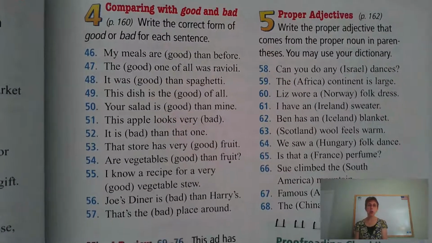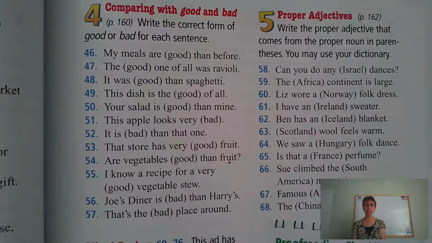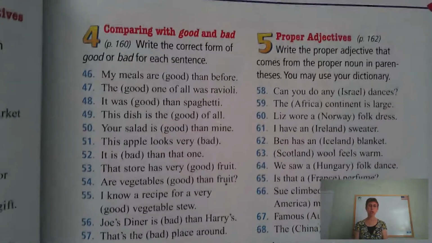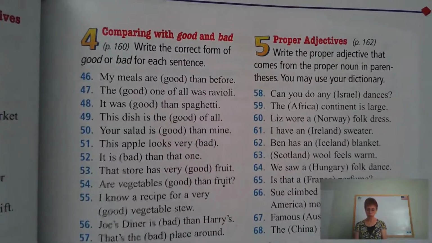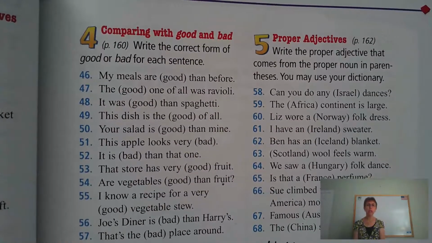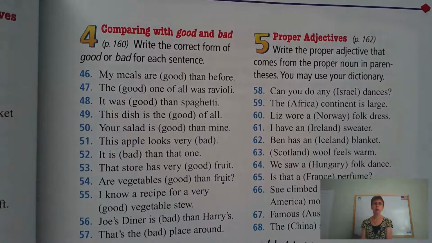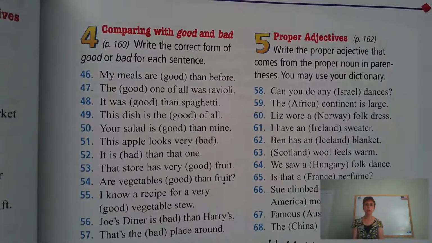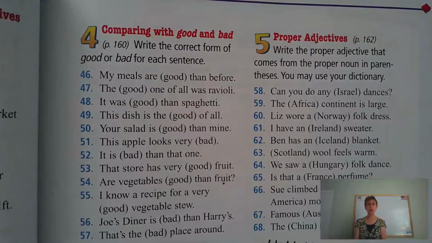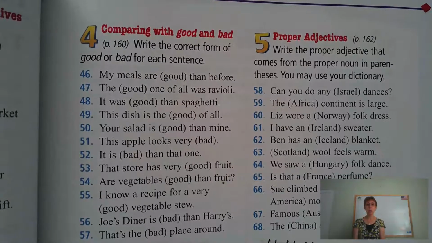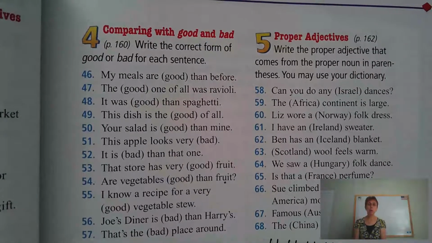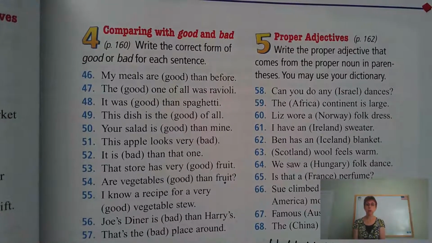We're going to start with page 167. This is the second part of the checkup for Unit 4. You have 3 sections to complete here. Section number 4, comparing with good and bad. Write the correct form of good or bad for each sentence. So for good, your choices would be good, better, best. And for bad, it would be bad, worse, worst. Okay? All you need to do is write the correct form of the adjective.